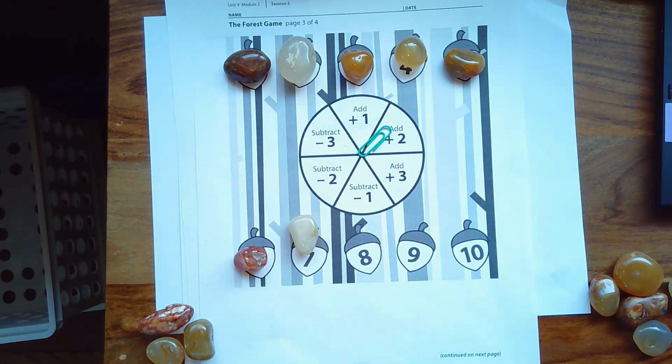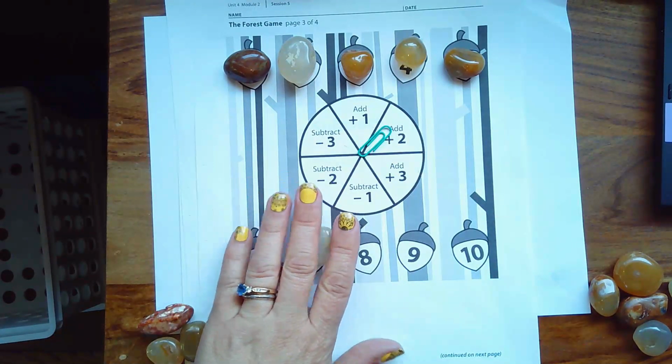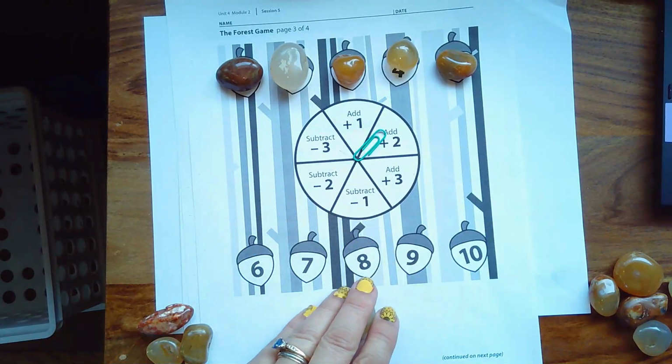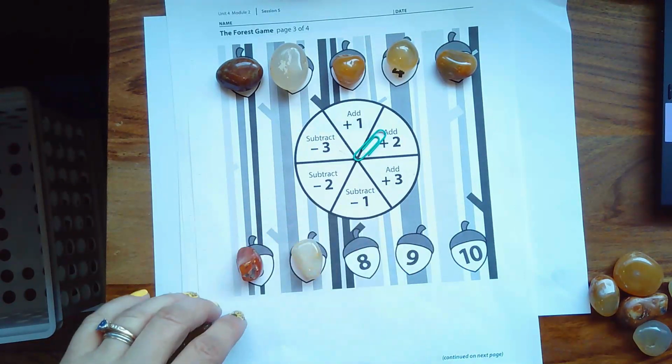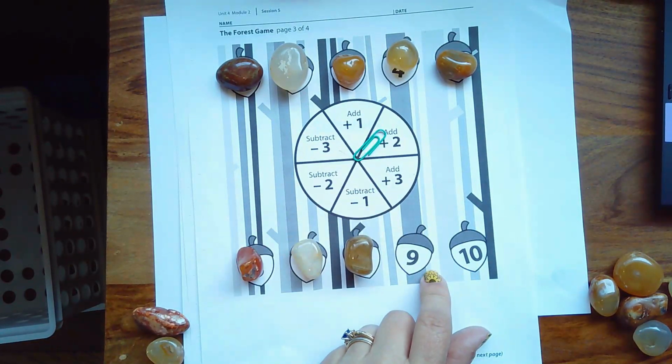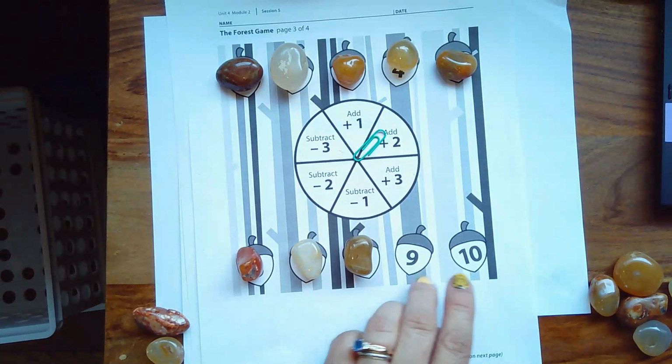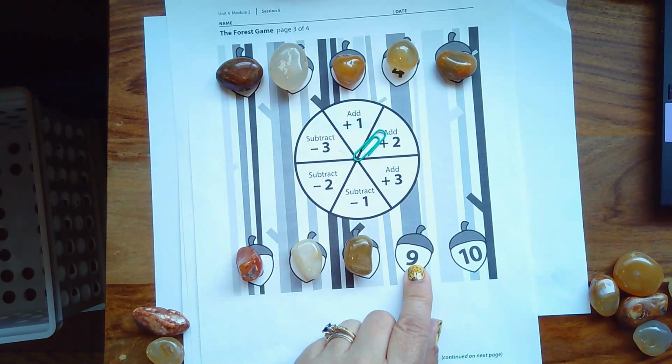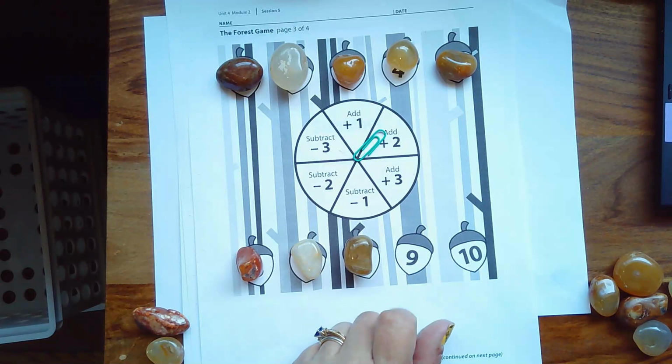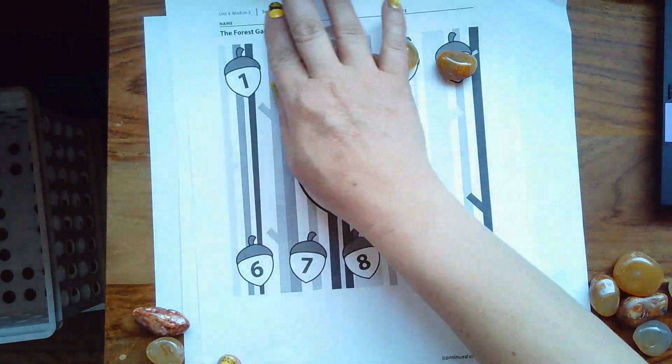Okay, so you're going to keep taking turns spinning and adding and subtracting squirrels and talking about it until the player has gotten all the way to exactly 10 squirrels. If you have 9 and then you spin, add 3, then your turn keeps going and you subtract again. Okay, so that is the forest game, adding and subtracting squirrels.